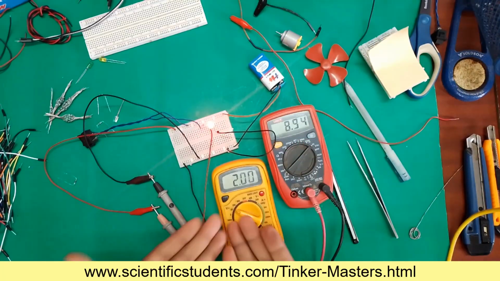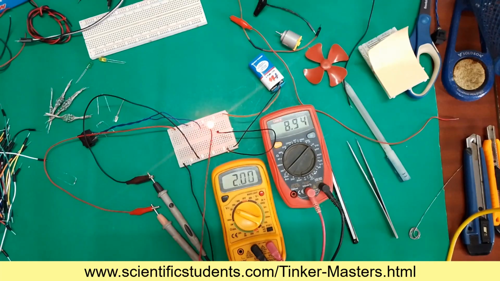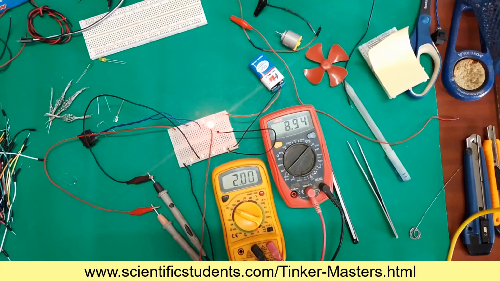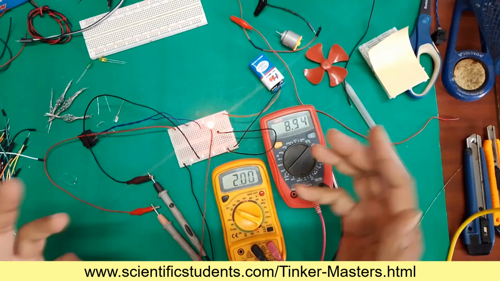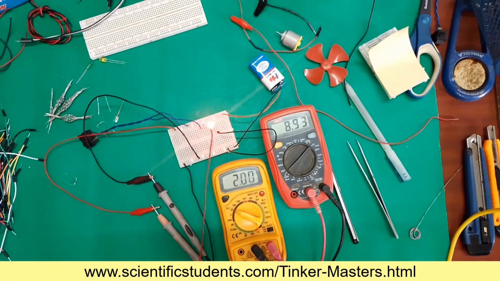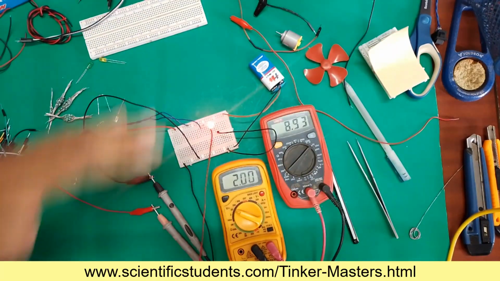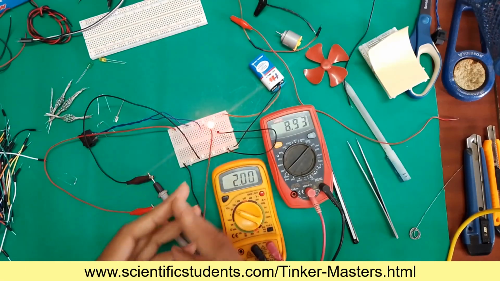So the voltage is 2 volts at the anode of the LED. That means this resistance is working to drop almost 7 volts, because it's a 9 volt battery. See, 8.94 is about 9 volts. So 9 volts minus this 2 volts is 7 volts. That is dropped across the resistance. If you have another digital multimeter and measure the voltage across the resistance, it will be 7. So the voltage across the resistor plus the voltage across the LED is equal to the voltage of the battery.